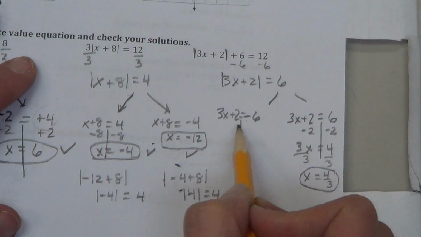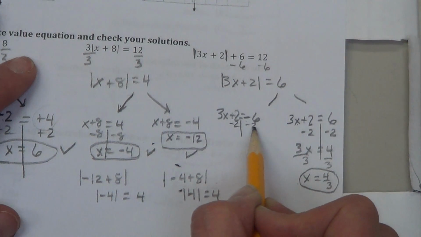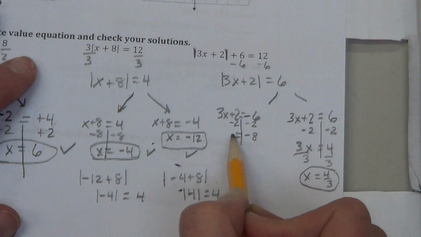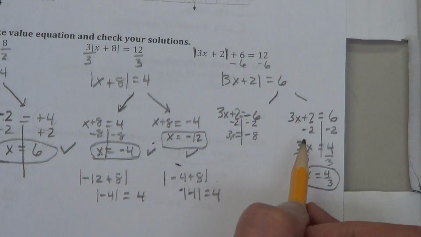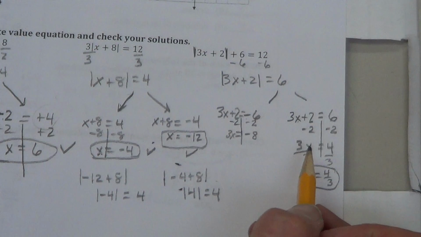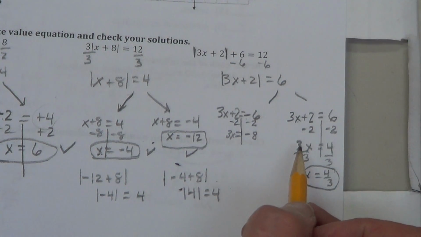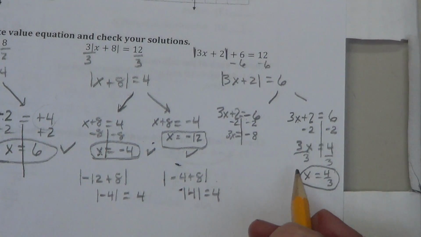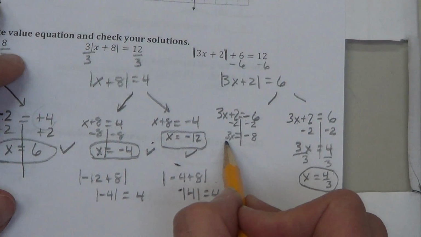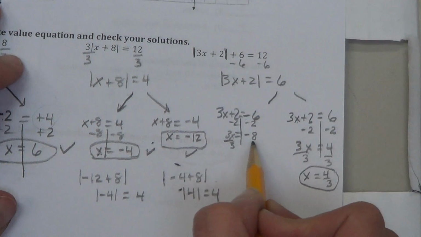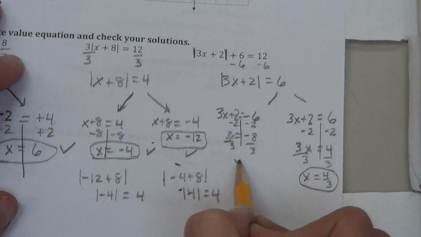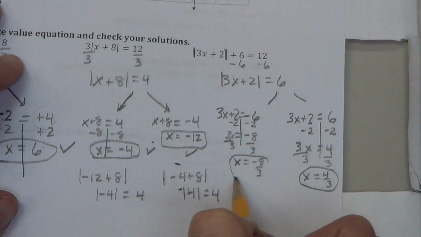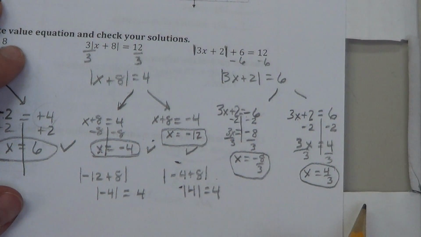Here we have a negative 6. We're subtracting 2 from each side. So we get negative 8 equals 3x. So we divide by 3 on each side. X equals negative 8/3. And so that checks.